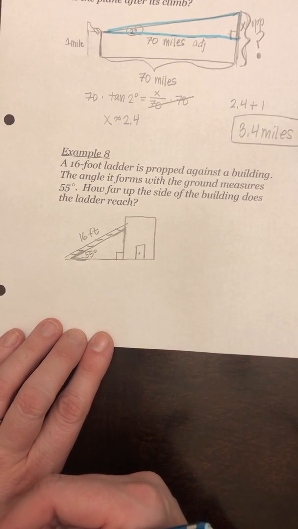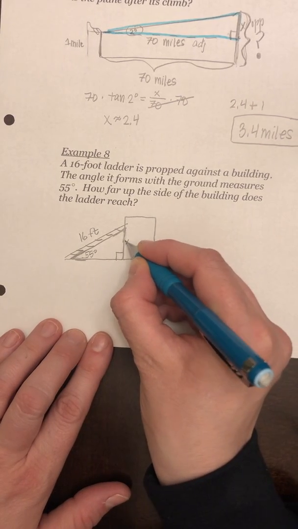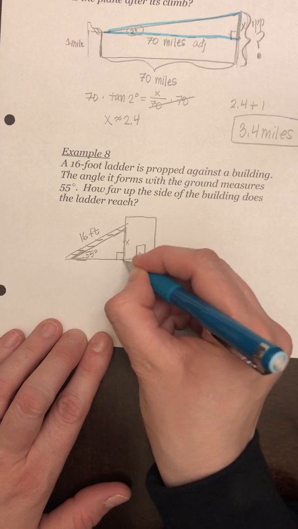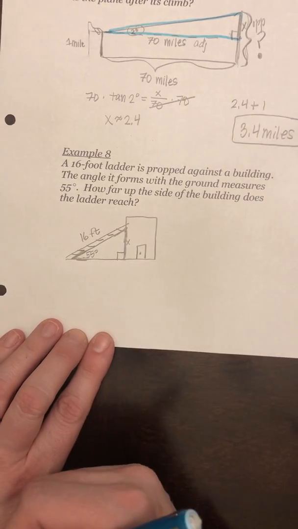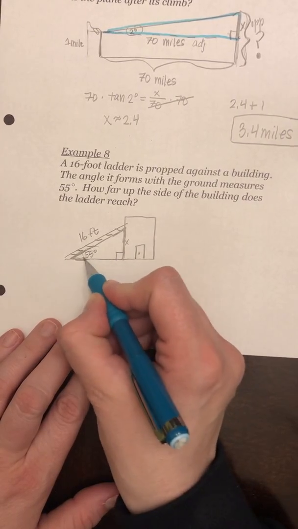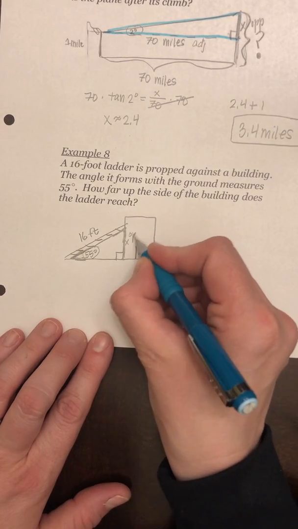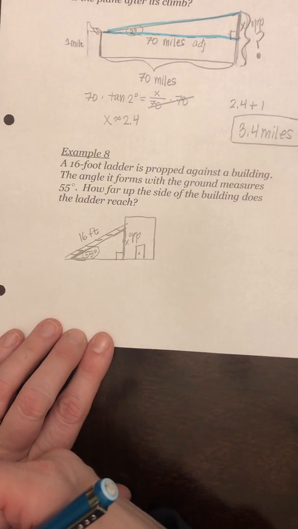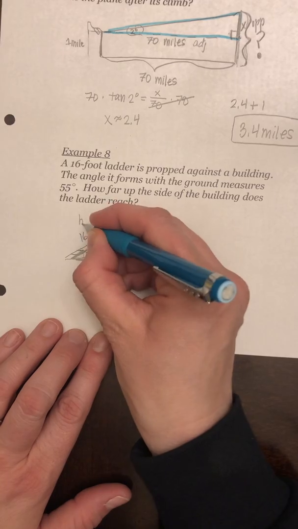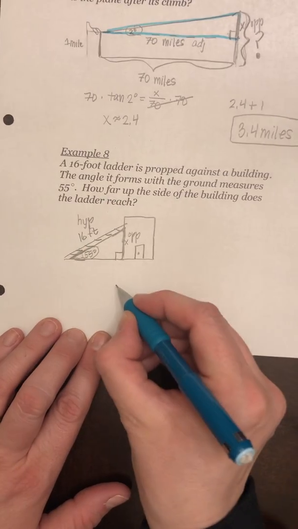Then it says, how far up the side of the building does the ladder reach? I'm going to put an X right here. I want to know how far up the side of the building. Okay, so if I'm looking at this 55-degree angle, what do you guys think X is going to represent? Is it going to represent hypotenuse, adjacent, or opposite? It's going to represent opposite. What do you think about the 16-foot ladder? Well, it's across from the 90-degree angle, so it's going to represent the hypotenuse.